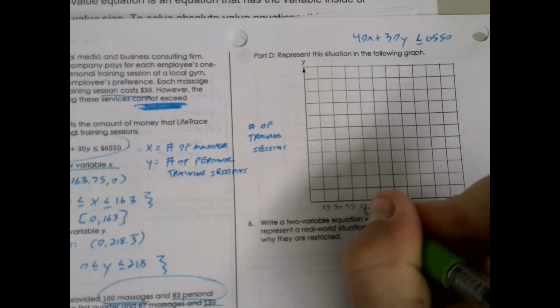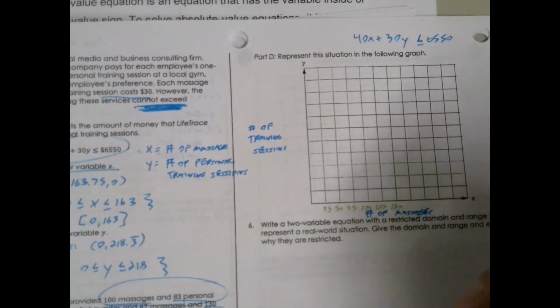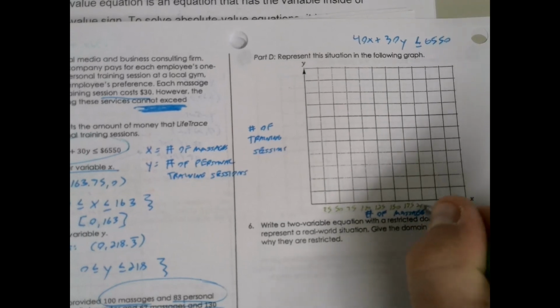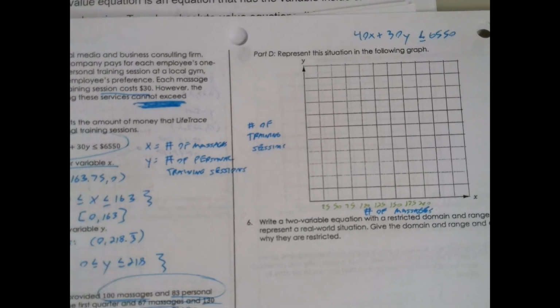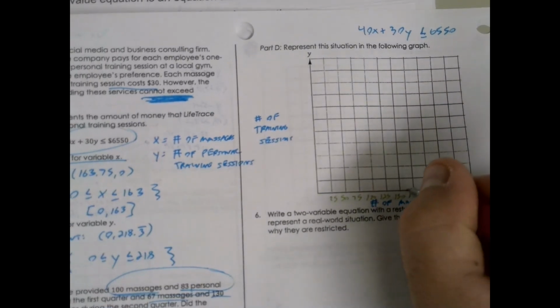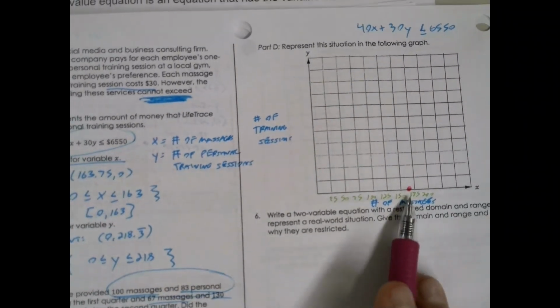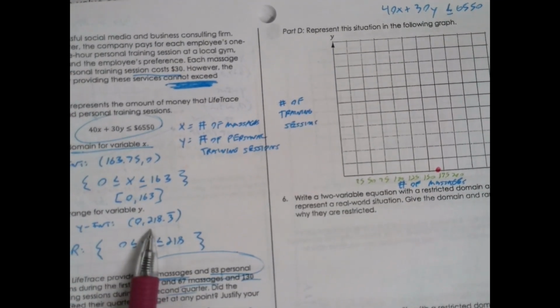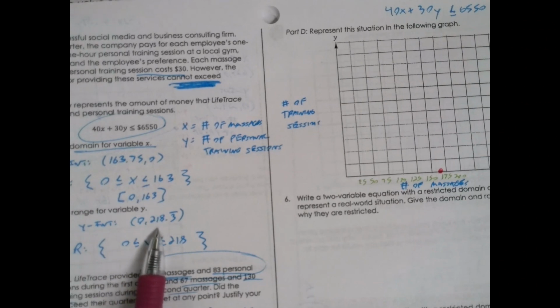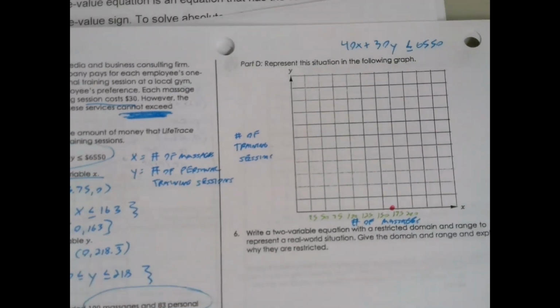So here's 100, 125, 150, 175, 200. We're only going up to 163 on the x-axis. So all we've got to do is put a dot at the estimated location. That's right about here. There's our x-intercept. Okay? Now, the y-axis. Can you give me a nice pretty spacing for the y-axis, you think? So you go up to 218. By 20s or 25s, either way.